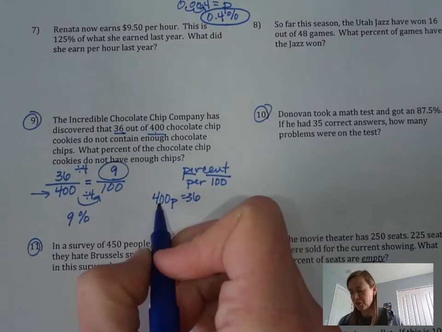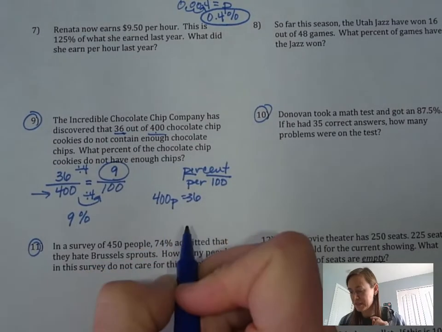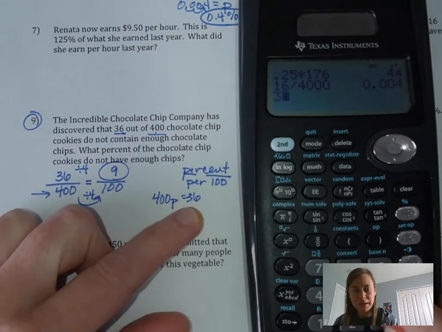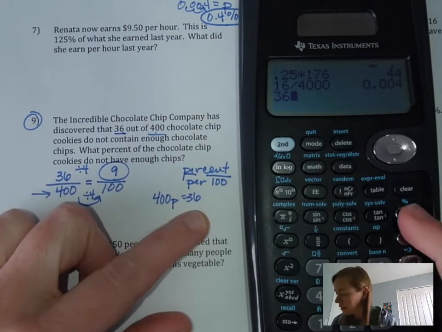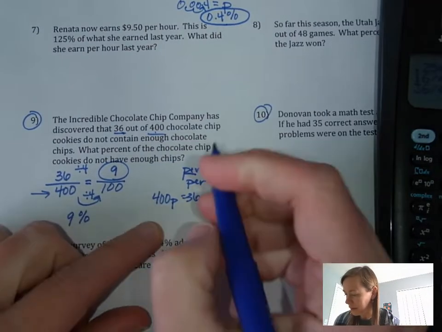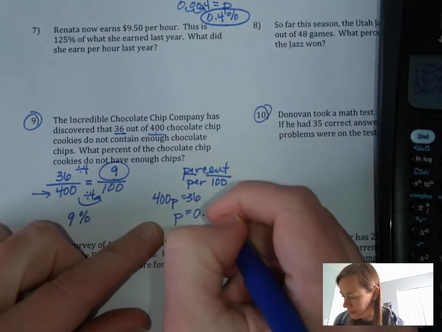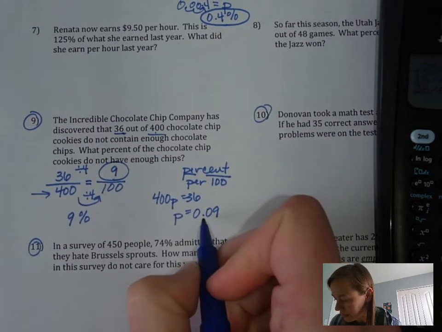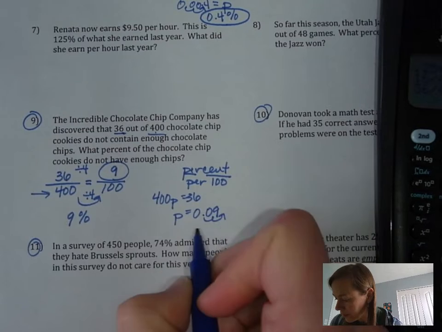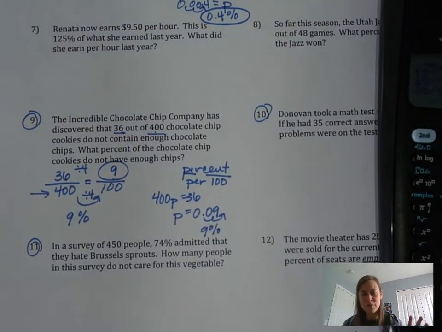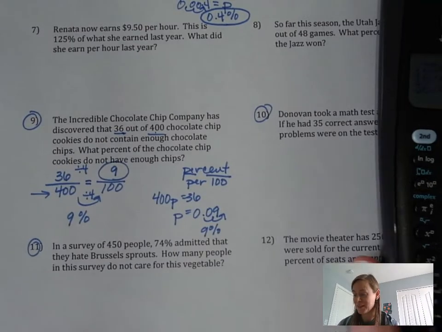Okay, so 400 times some percentage equals 36. Let's divide both sides by 400 to get the p by itself. So I'm going to do 36 divided by 400, and you're going to get 0.09. P equals 0.09. Now remember, we need to write this answer as a percentage, so let's move our decimal point 2 places, 1, 2, and we're going to get 9% as our percentage. So either way, whatever makes more sense to you is definitely what you should use, okay?